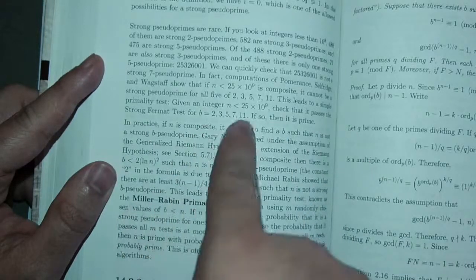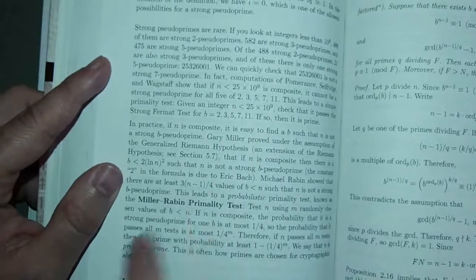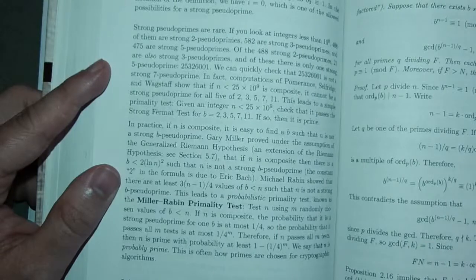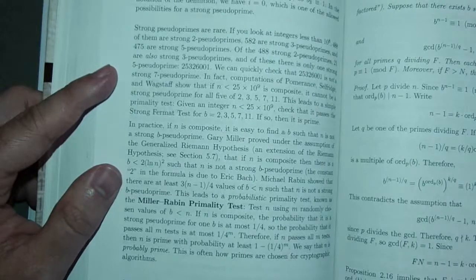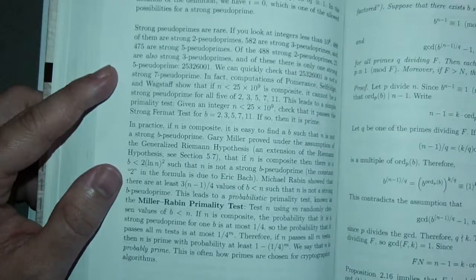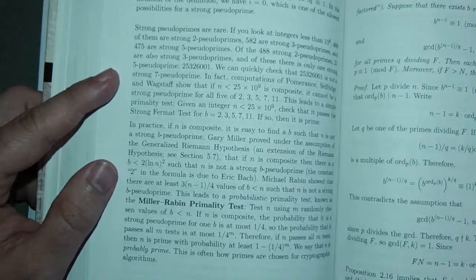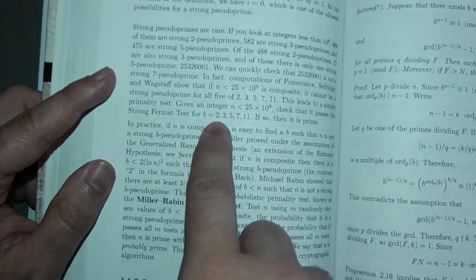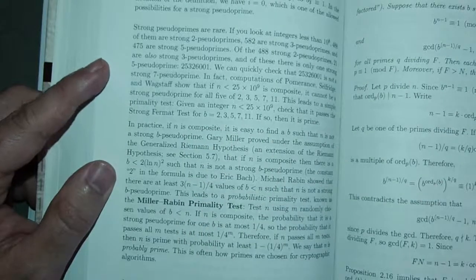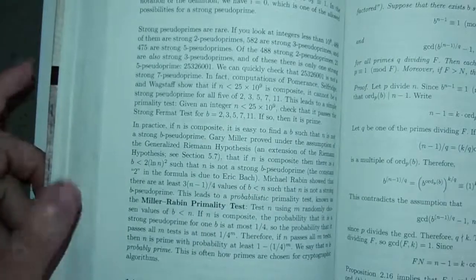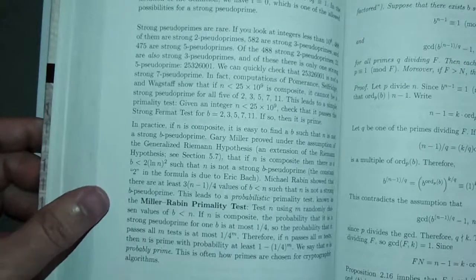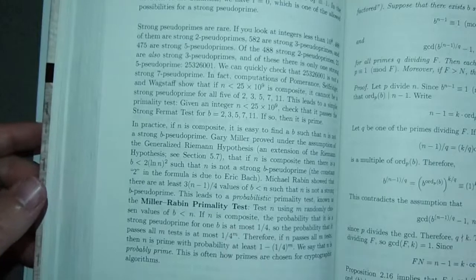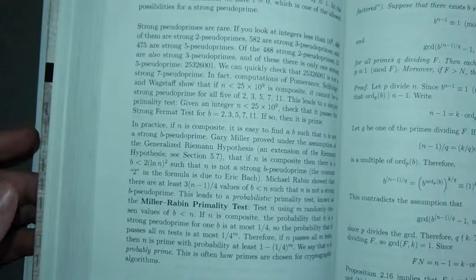Given an integer of that size, check that it passes the strong Fermat test for 2, 3, 5, 7, and 11. If so, then it is guaranteed to be prime. Okay, so knowing these additional computations, we actually can have a direct primality test: if it passes strong Fermat tests for b equals 2, 3, 5, 7, and 11, then it has to be prime. Okay, so here is, I'm not going to actually write this out, an example of a probabilistic primality test using the strong Fermat test.